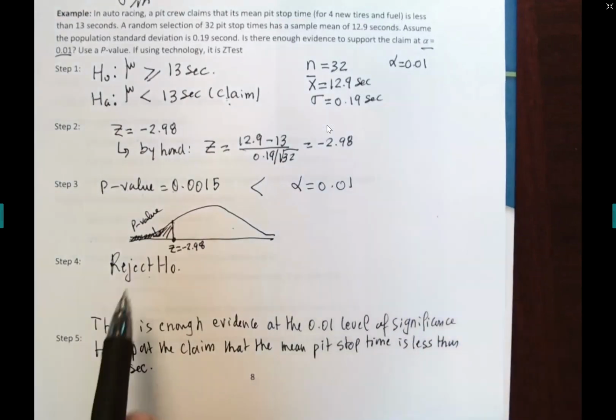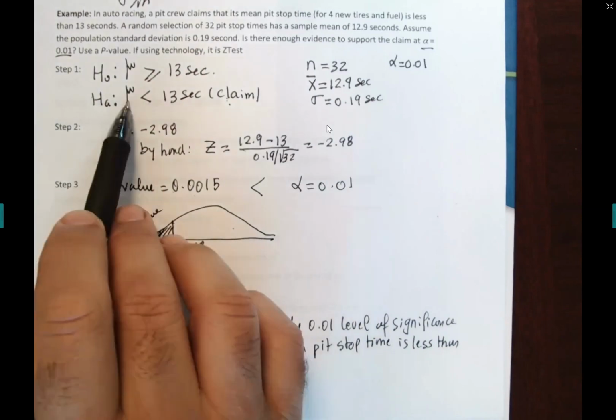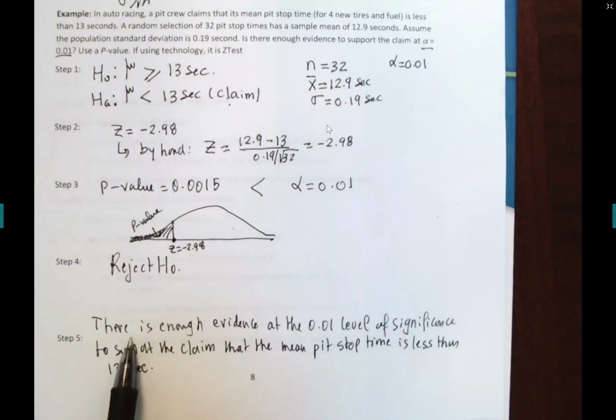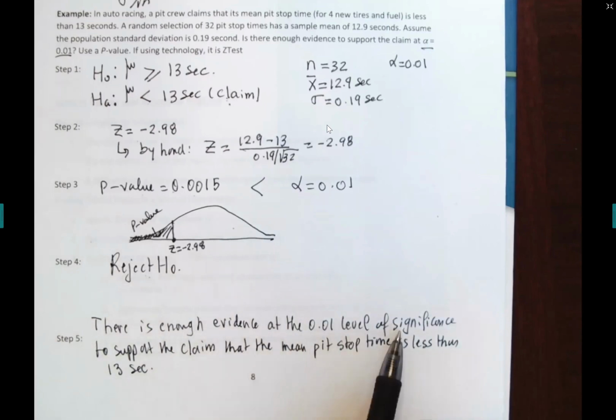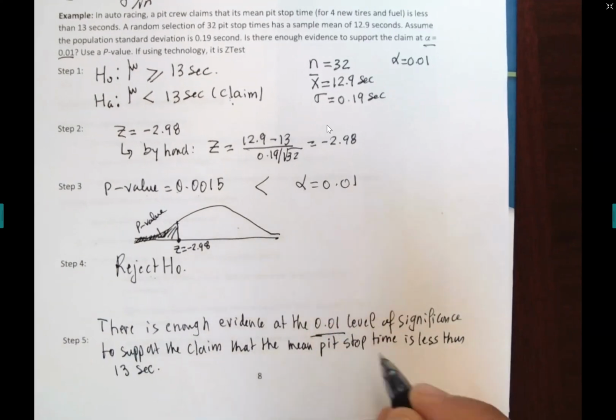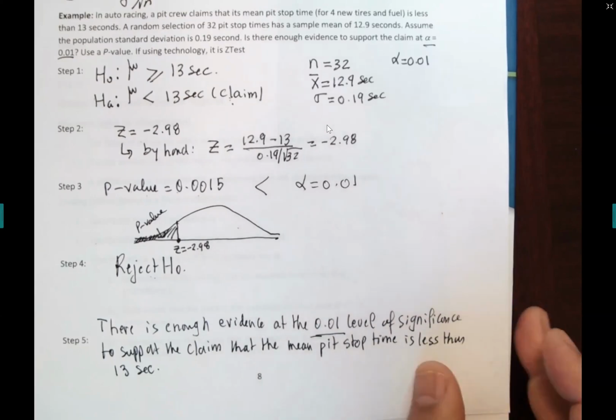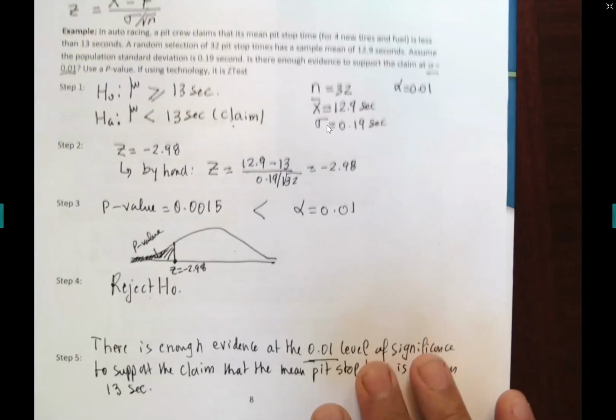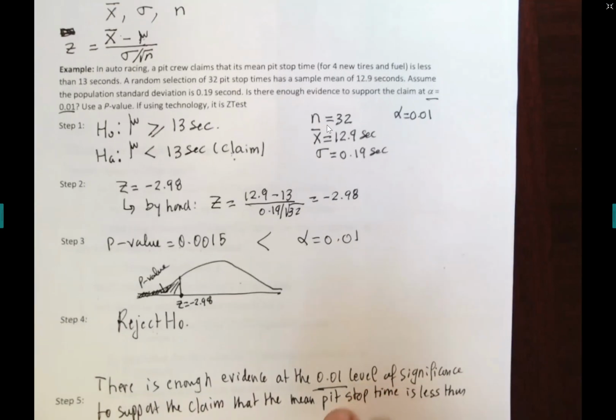So if you reject H0, and your claim is in HA, you support the claim and you write this language. There is enough evidence at the 0.01 level of significance to support the claim that the mean pit stop time is less than 13 seconds. Why do you have to include the level of significance? You have to tell the reader there is a 1% chance that you could have rejected the H0 when it was true. So made a mistake, made a type 1 error. You have to include this. All right, let's go to another exercise.